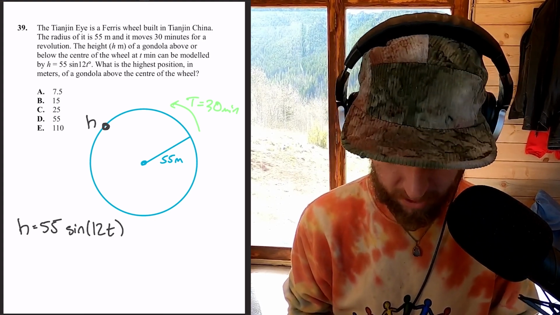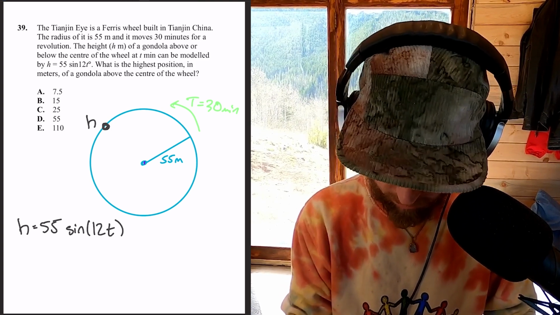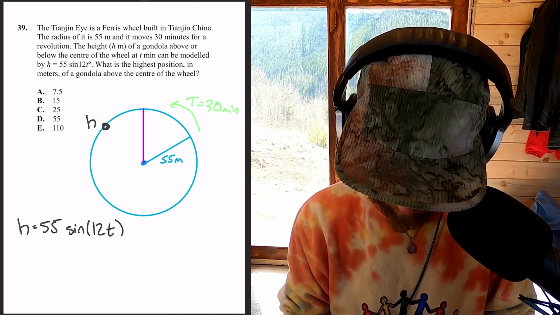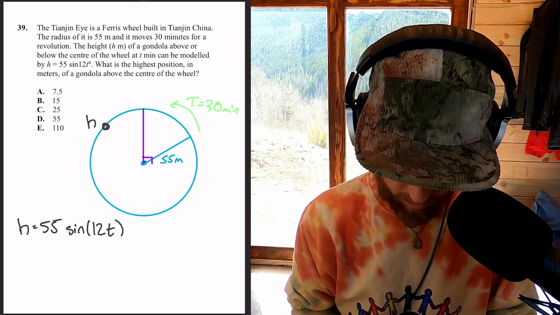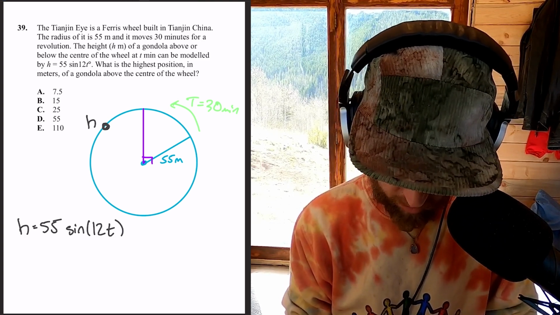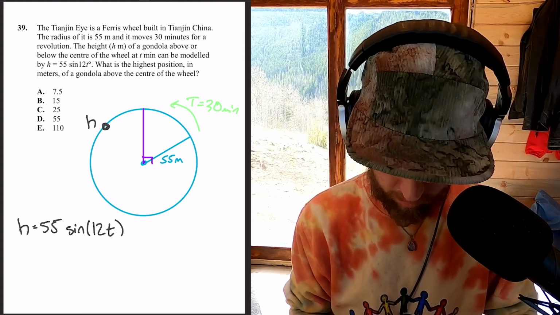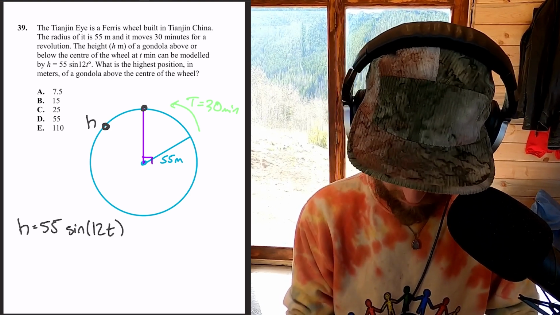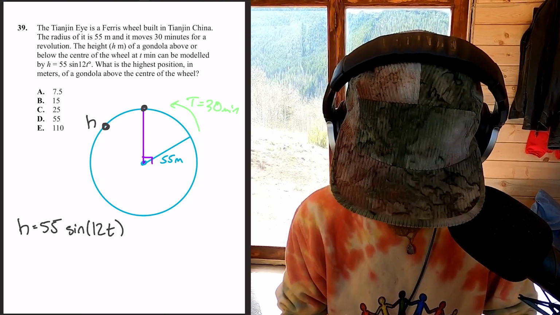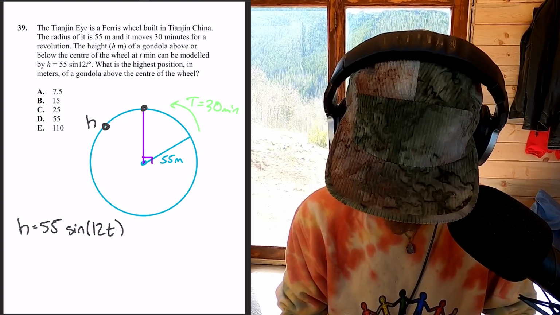What is the highest position in meters of a gondola above the center of the wheel? Well, that angle is going to be at an angle of 90 degrees when sine is equal to 1. I mean, it's just going to be 55. Am I going crazy? It's the radius. The radius is 55.